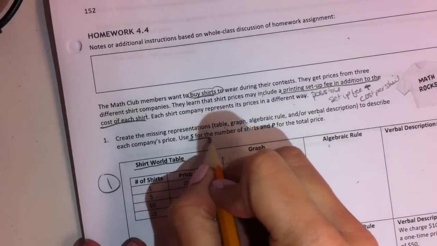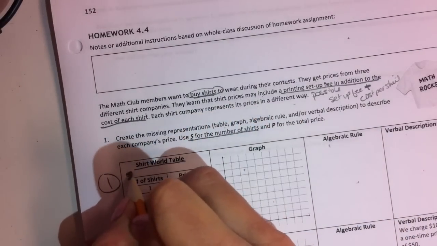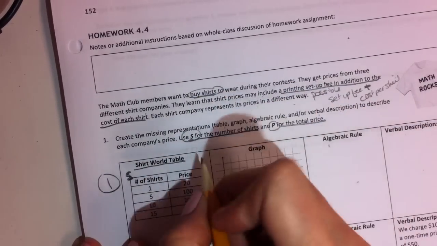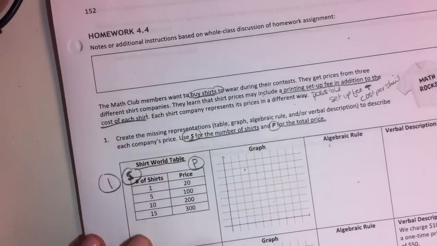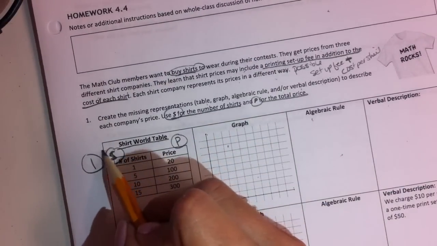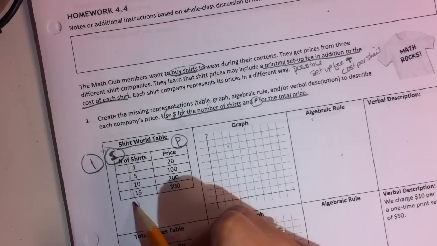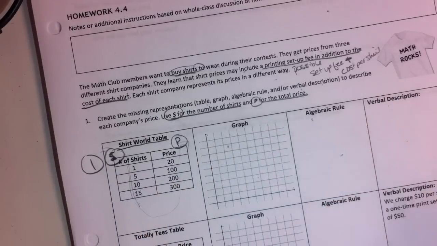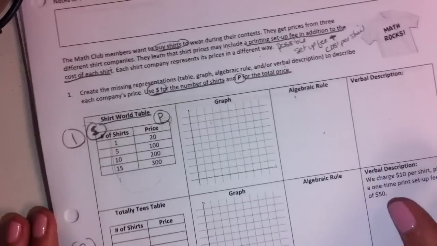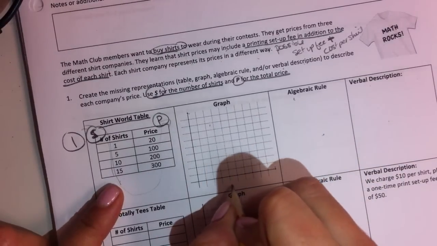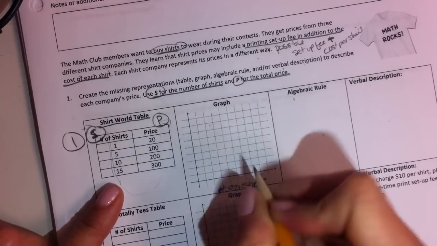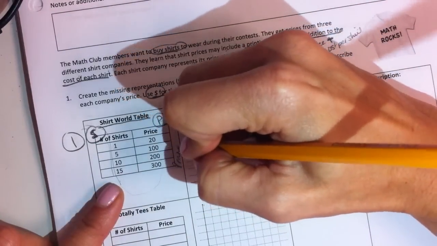We're going to use S for the number of shirts, so S goes over here. And we're going to use P for the total price. So automatically, I know that the input is the number of shirts, and the output is the price. So let's see what we've got here. Let's get a graph. My input goes down here, so number of shirts, and we've got price over here.